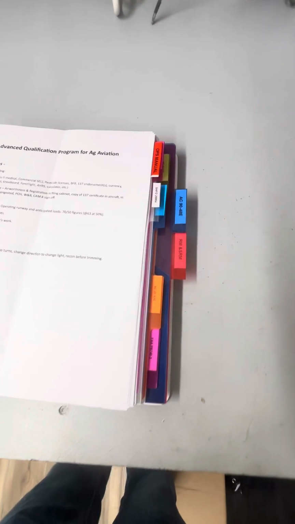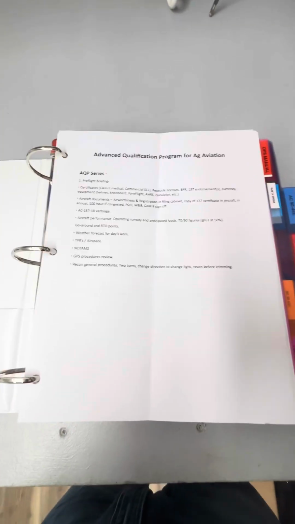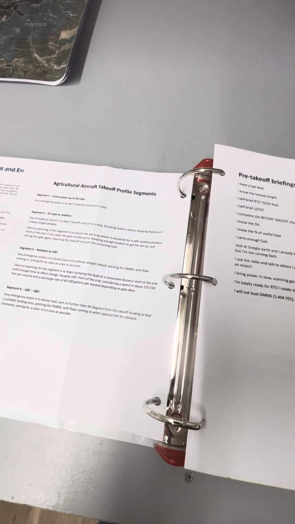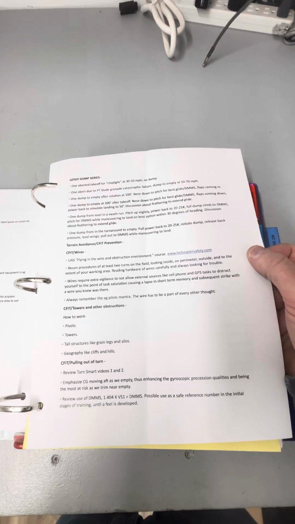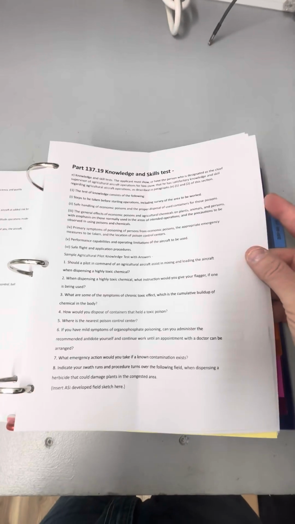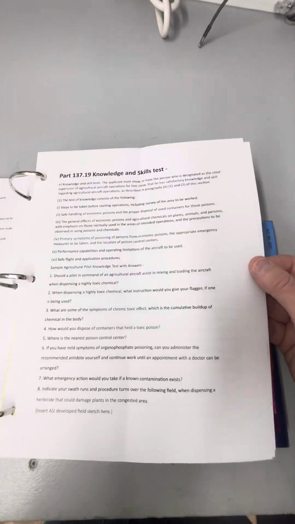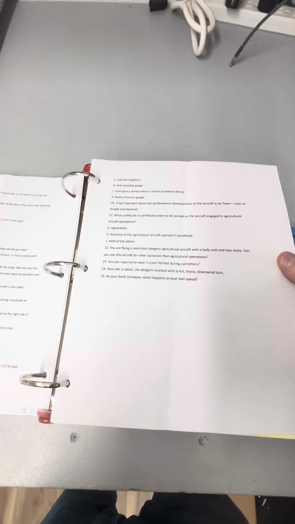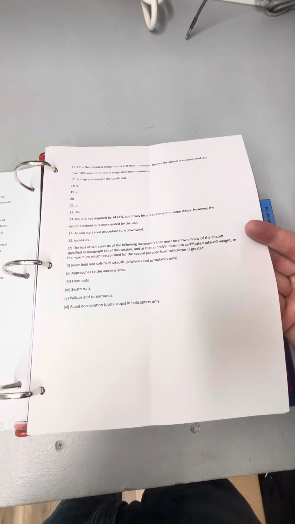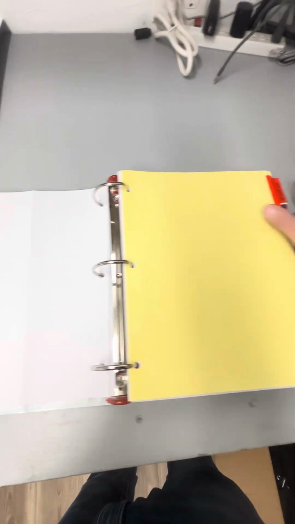But my manual, the way it goes is the first thing we have is the AQP, because we're going to use that every spring for recurrent training every year. And that has all of the things that I've been sending you and showing you on my text to you over the last year. This is kind of a new copy that I've added a couple things, fine-tuned some stuff. And then in it, I have the 137.19 knowledge and skills test, or knowledge test is what it really is. But again, we don't have these in the files for most of us. I know nobody had one on me before I did one myself.